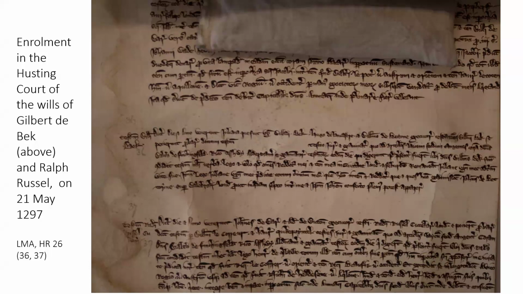Leasehold agreements between private individuals were also acknowledged in the Husting, and some records of these survive in two collections from the late 13th, early 14th centuries, now known as letter books A and B.